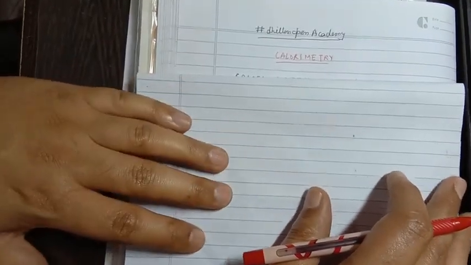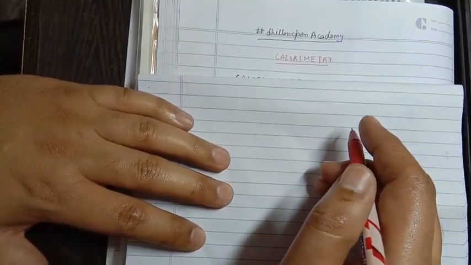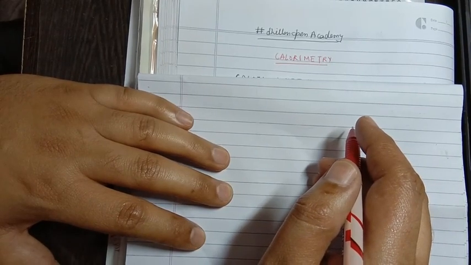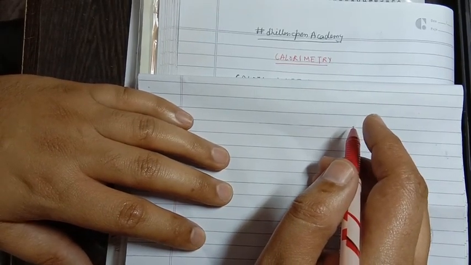Hello students, today we are starting with the next chapter of the 10th standard, that is calorimetry.